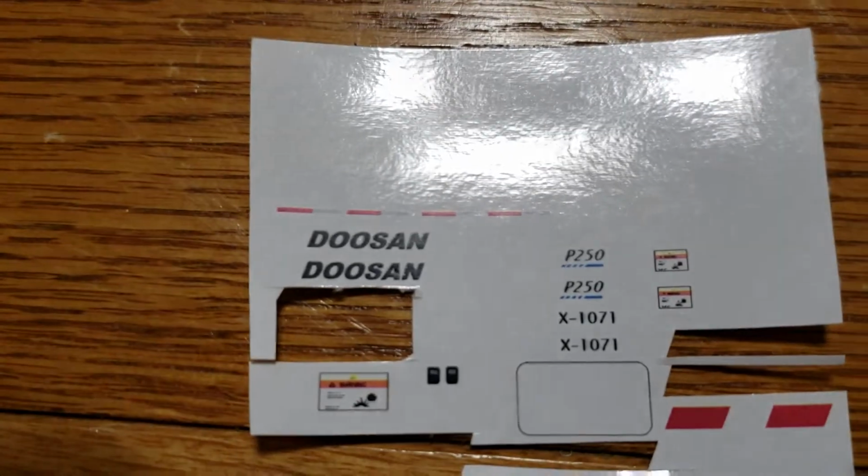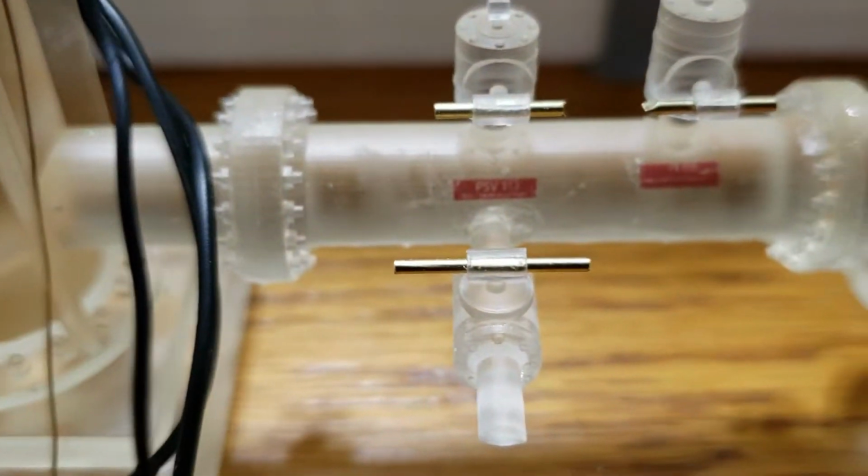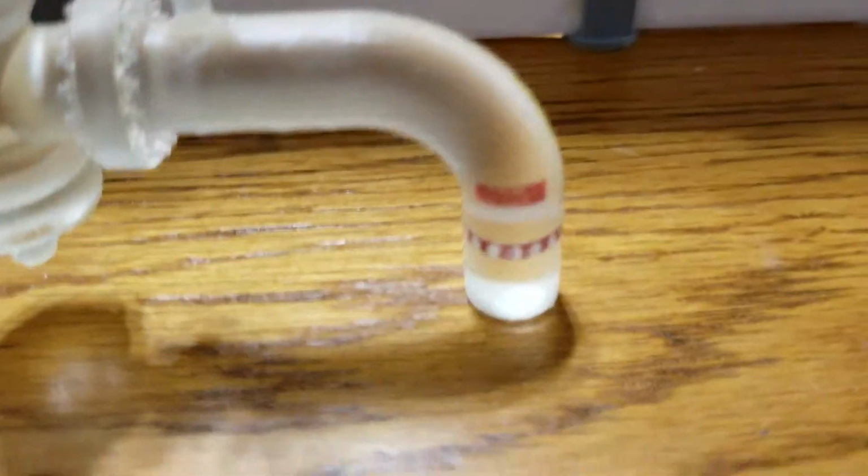All of our decals are laser printed onto water slide paper so that this way we can start adding the detail of the stickers. And they're not any thicker than they need to be in order to fit on the part and look proper. Next in this model, we have the wall sound barrier assembly and the supports.